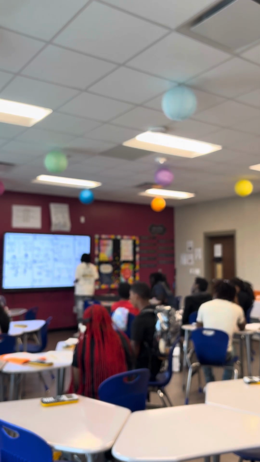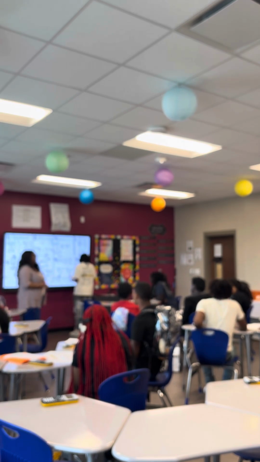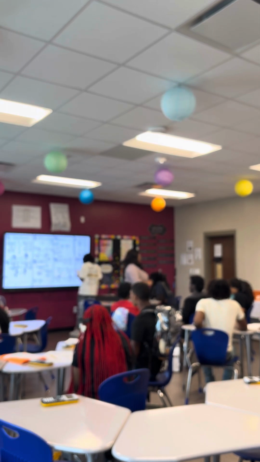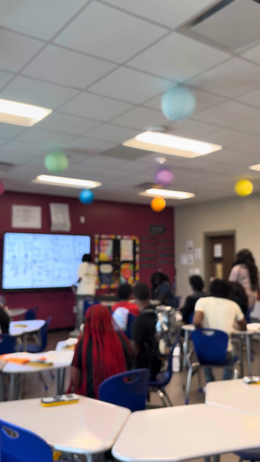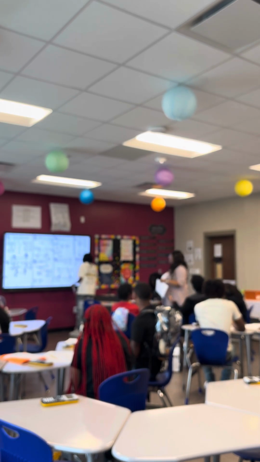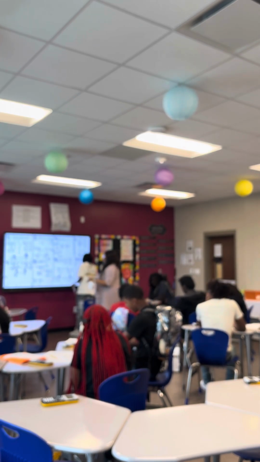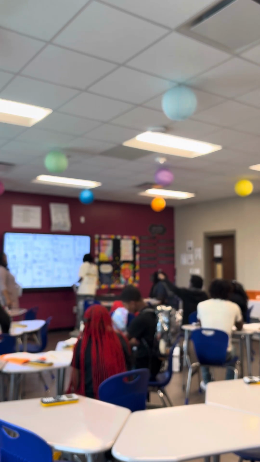Alright, so which number goes on the left? Negative 14. Not because it's a negative, but because it is the smallest. Good job, good job, good job.